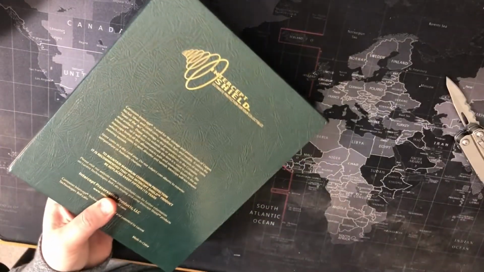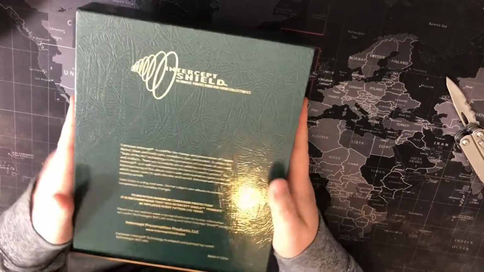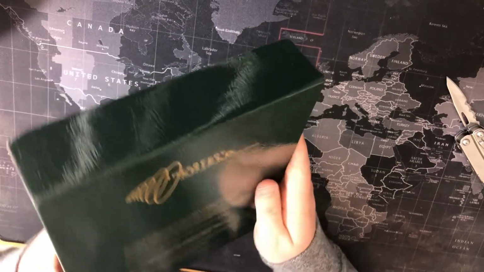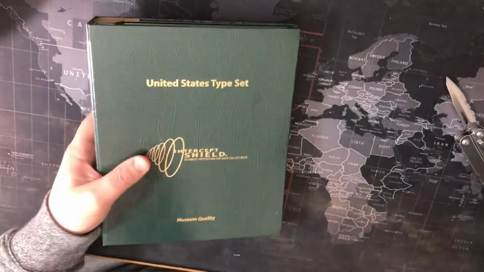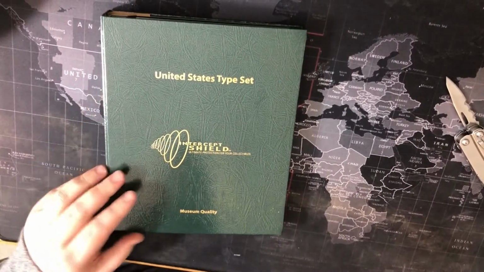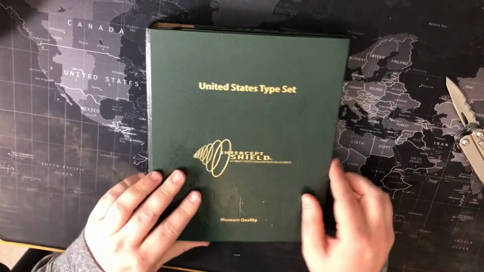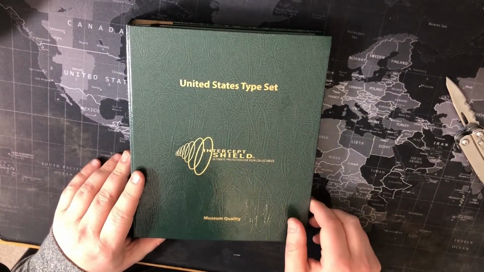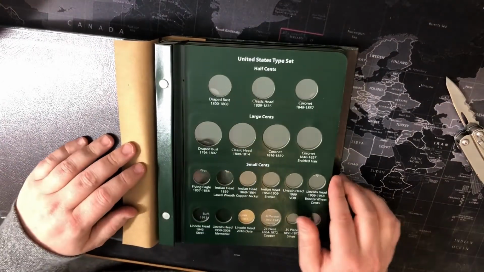Pull the plastic off. And this is the outer box. Again, this is one of the main selling points to me, that it came with this protective box. So we're going to slide the protective box open. We'll put that aside. And so here is the Intercept Shield United States typeset. And we'll open it up to the first page here.